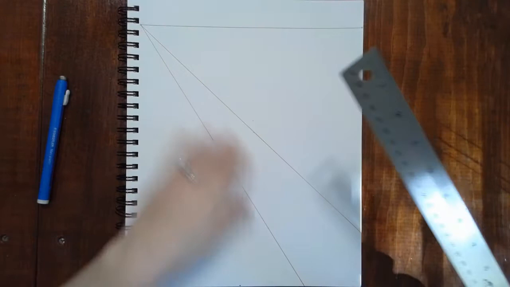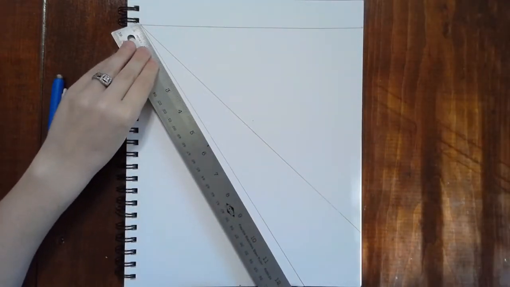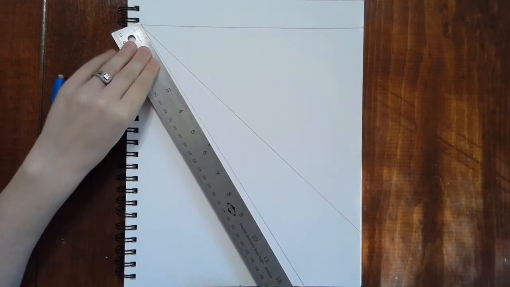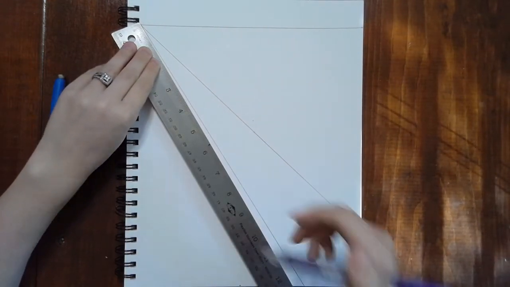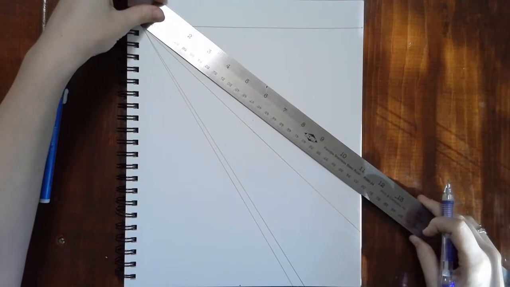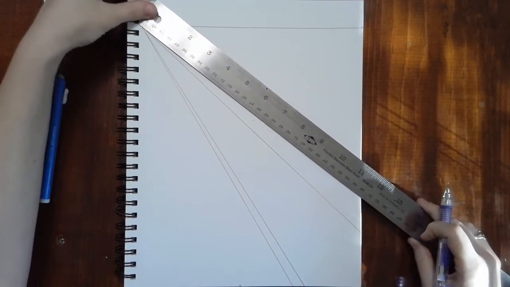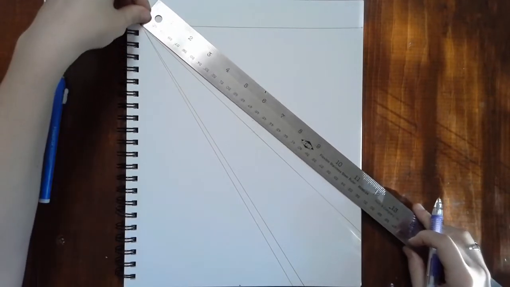We're also going to add little sidewalk lines on either side. So these sidewalk lines should be closer. So like this is the width of your street. The sidewalks are not as big as the street, so don't make them so far away from your lines. And make sure every time you draw that you are lining your ruler up with your vanishing point.